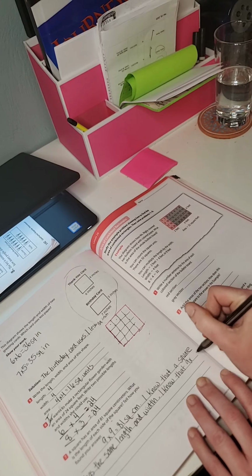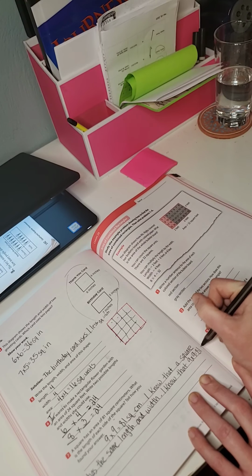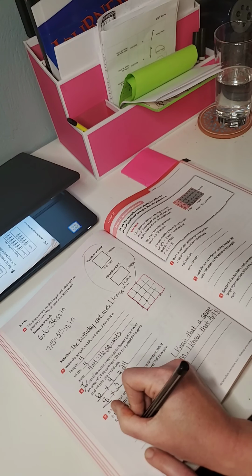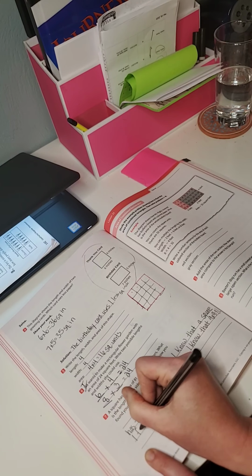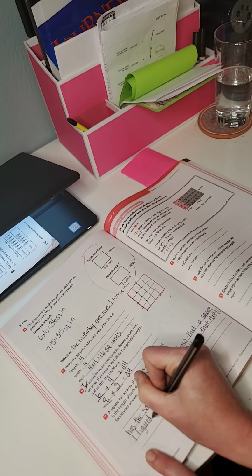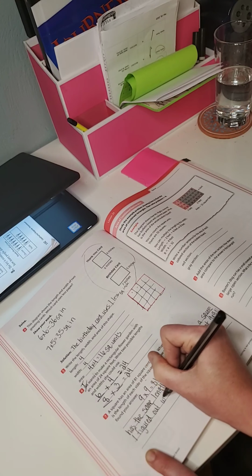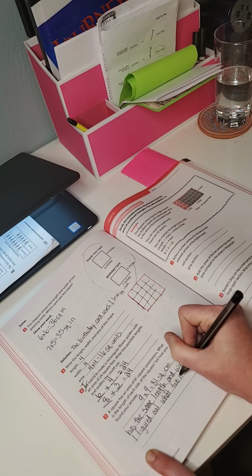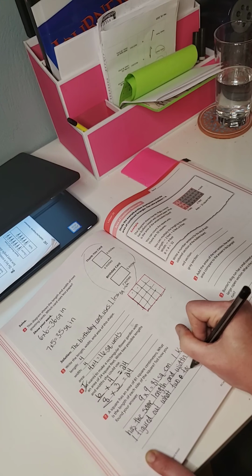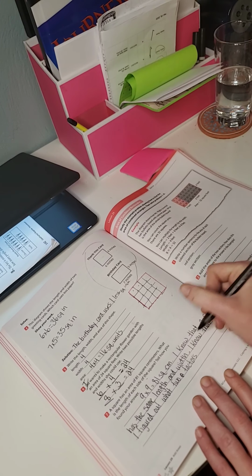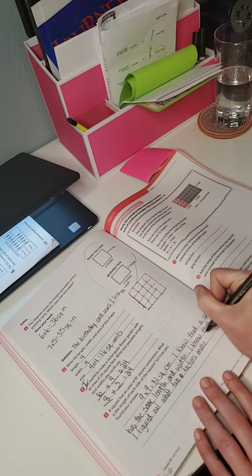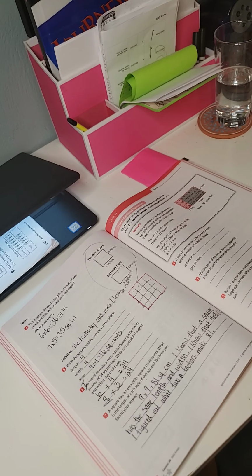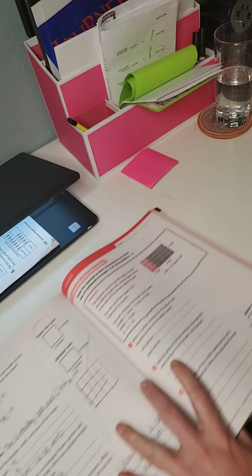Or you could say, I figured out what two, we'll use our math words, what two factors make 81, period. Okay.